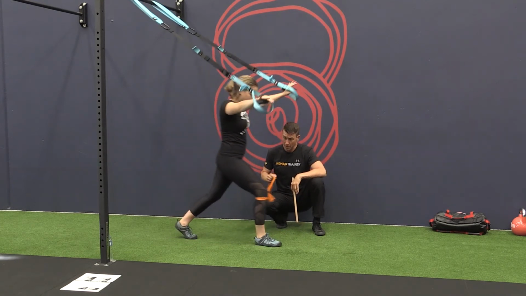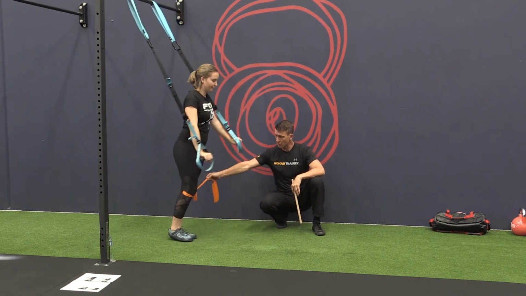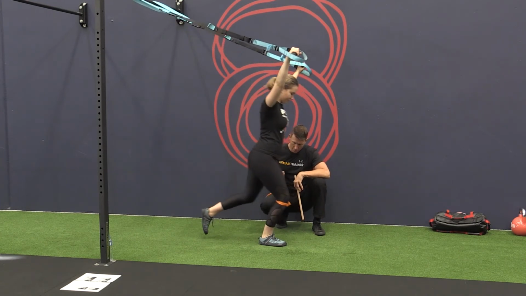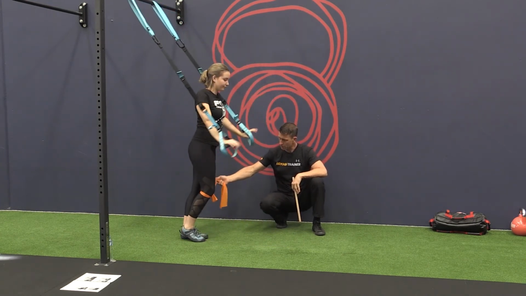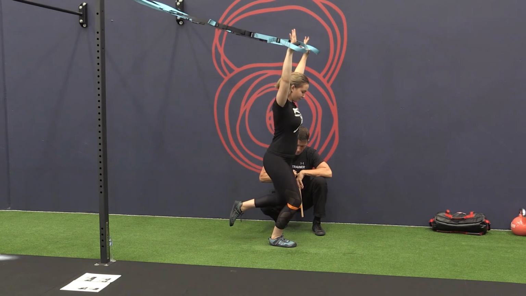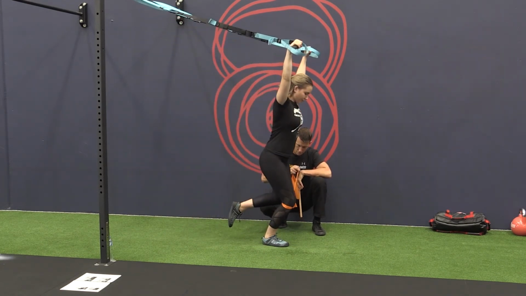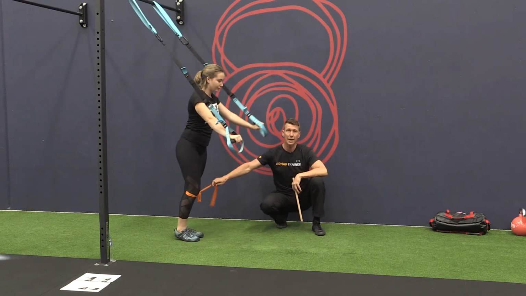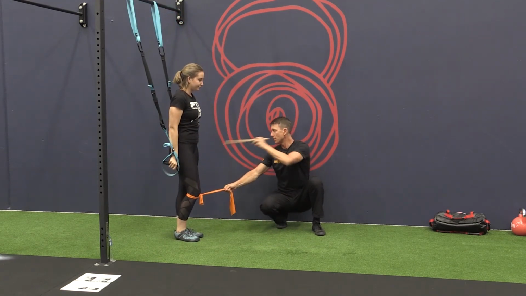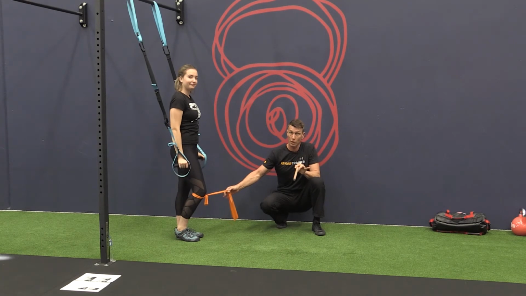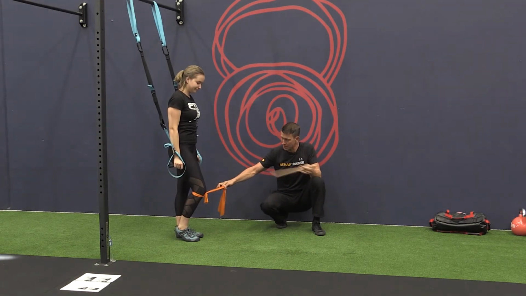A little bit of a jump, maybe? Okay, let's do a bit of a jump onto that right. Good. All right, so jump. Good. Jump. Good. Awesome. You get the idea. You basically use your imagination. The idea is to have the suspension trainer for support and to use the tubing to facilitate that extra movement.